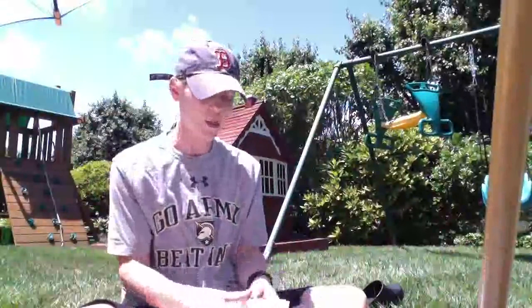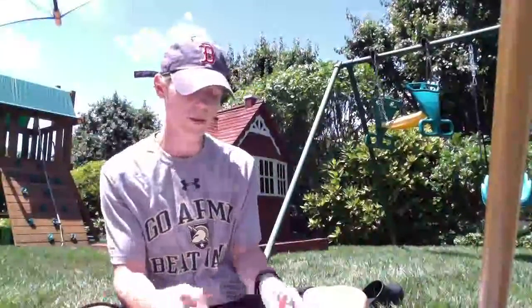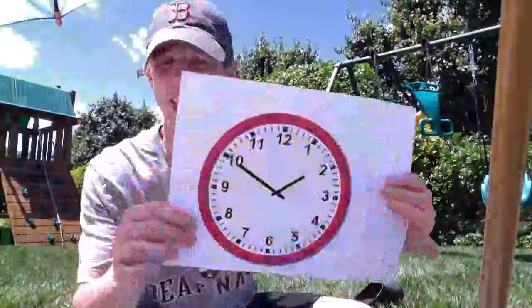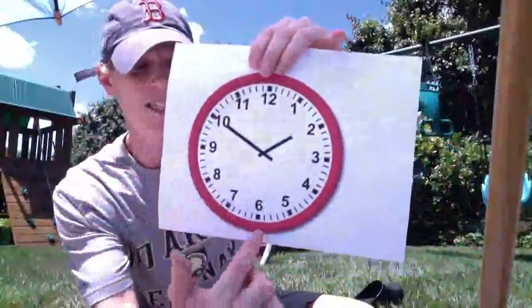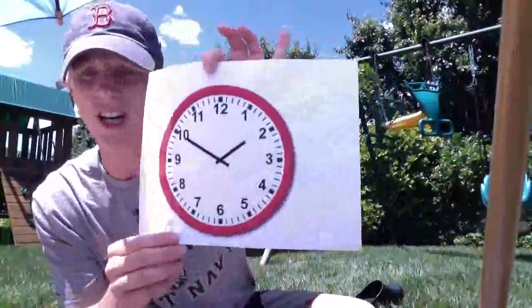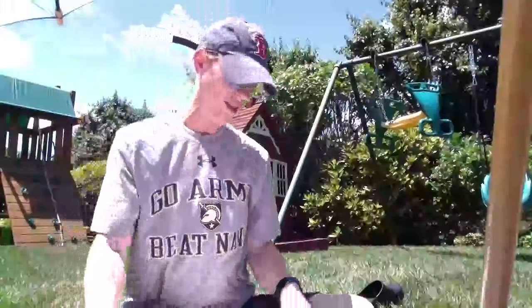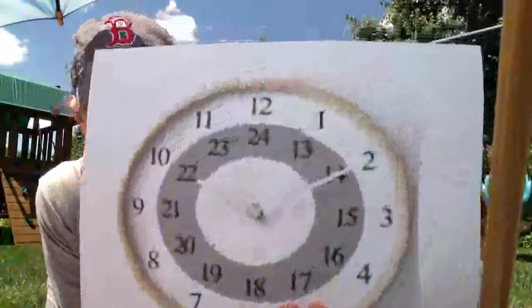The clocks that you are used to seeing look like this. We've got the 12, the 6, the 9, the 3. This is our clock that we use. But did you know that there's also the 24-hour clock, the military time?